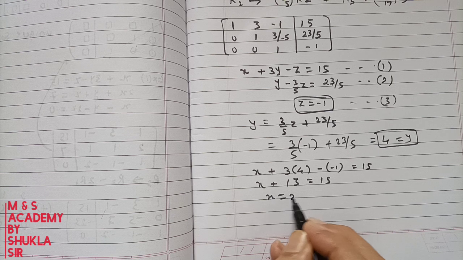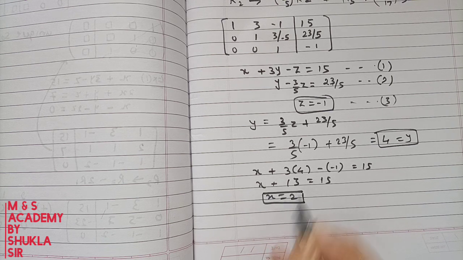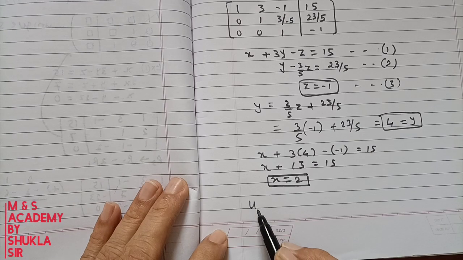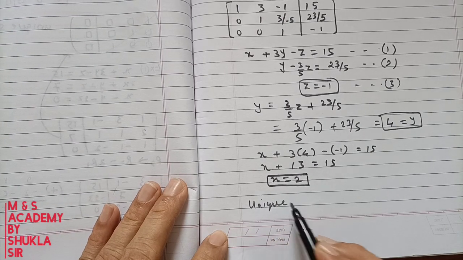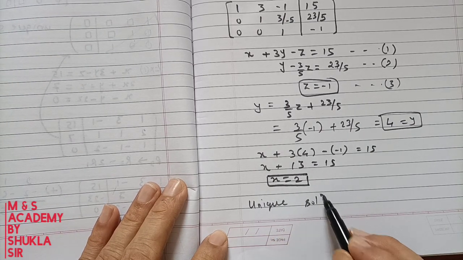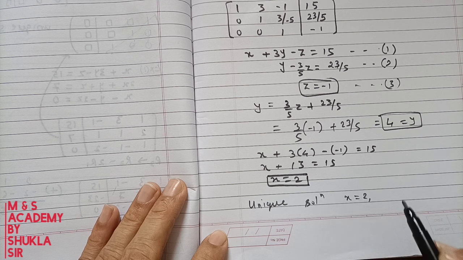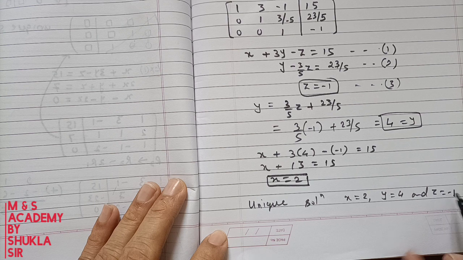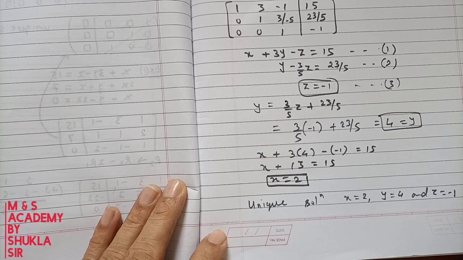So x is equal to 4. So the values of x, y, z are unique, so we get a unique solution: x is equal to 2, y is equal to 4 and z is equal to minus 1. Thank you.